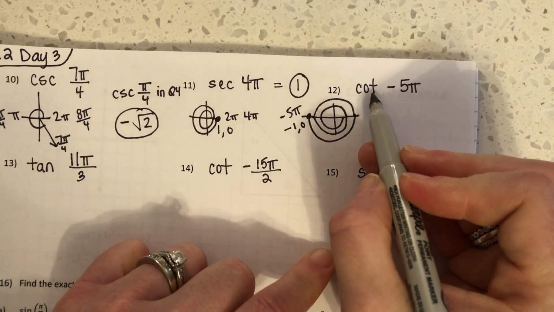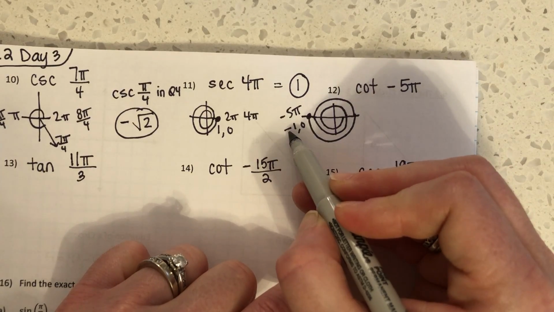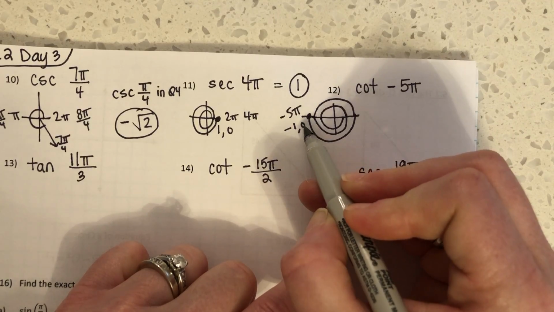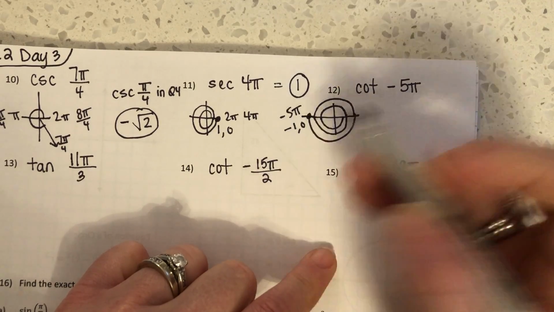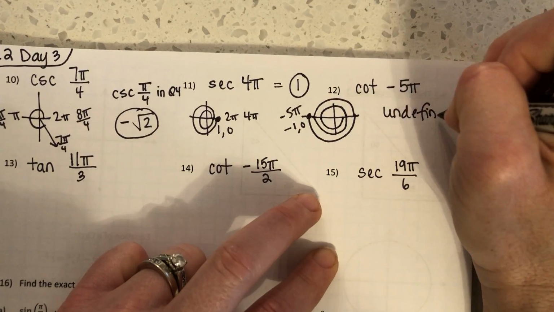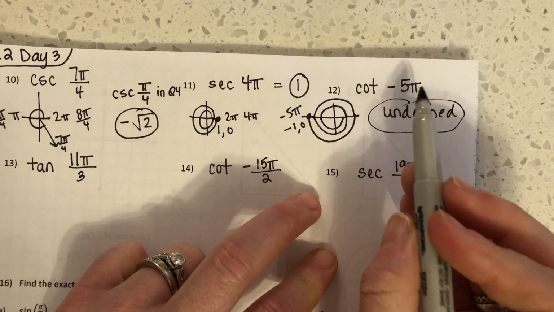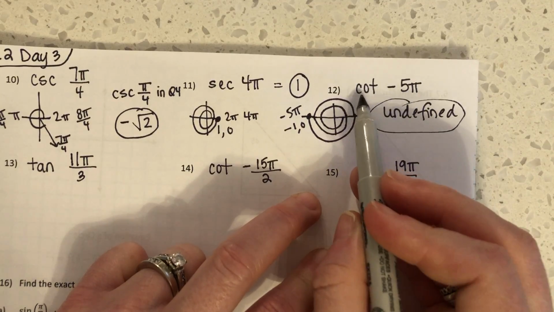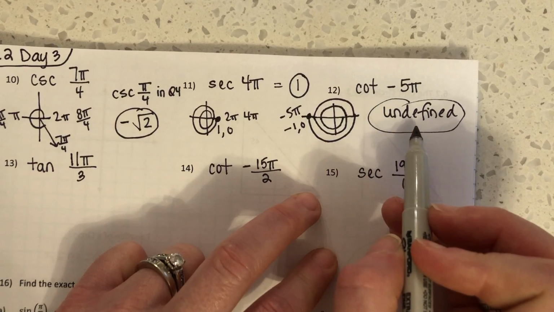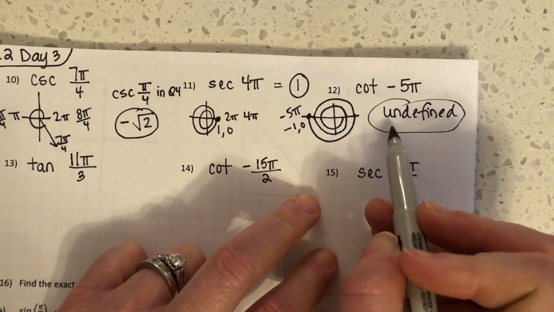So the cotangent is the reciprocal of tangent. Tangent is the y-coordinate over the x-coordinate. So cotangent is going to be the x-coordinate over the y-coordinate. So negative 1 over 0 is undefined. So technically, that means that negative 5 pi is an angle that is not in the cotangent function's domain. That's an angle that you should not be plugging into it because you get an undefined ratio. And you'll learn more about the domains and ranges when we get to section 3.